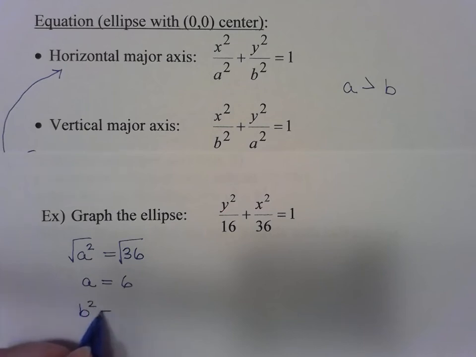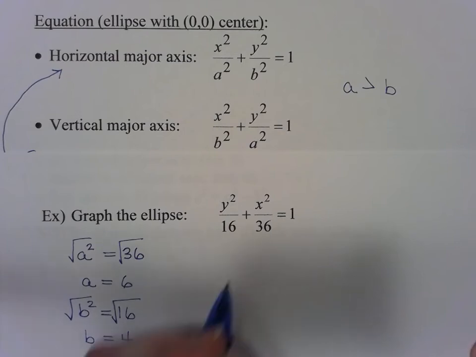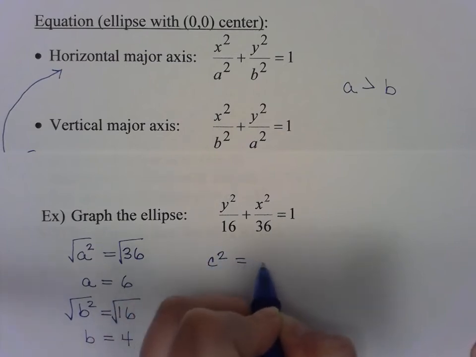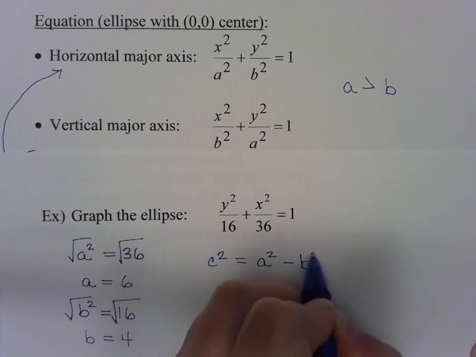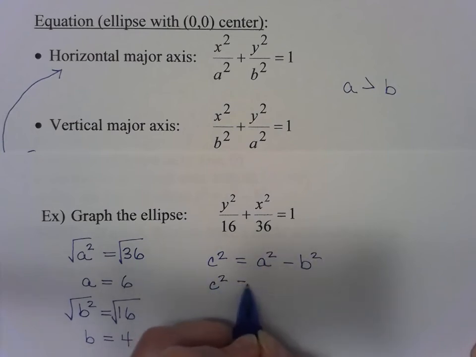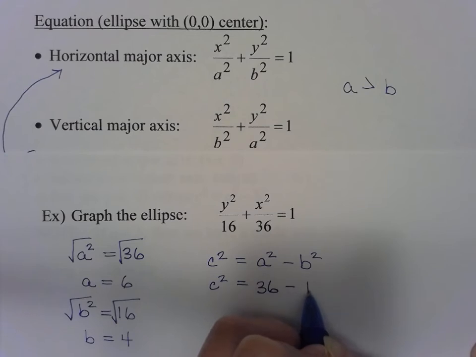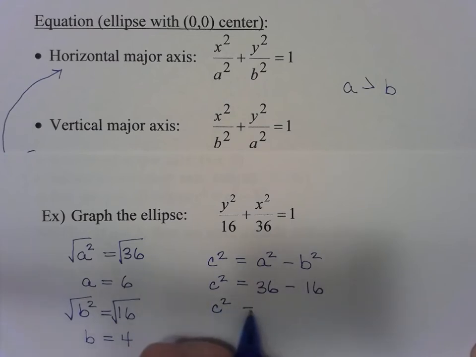B squared must be 16, so B is 4. Okay, and then we said C squared is going to be A squared minus B squared. So for this one, that is 36 minus 16. So C squared is 20. And if I take the square root of both sides, C will be the square root of 20.